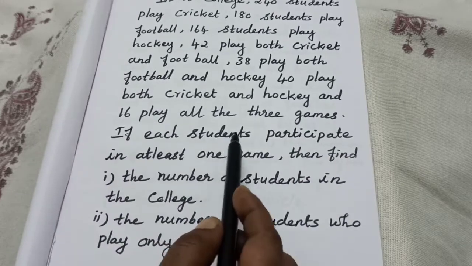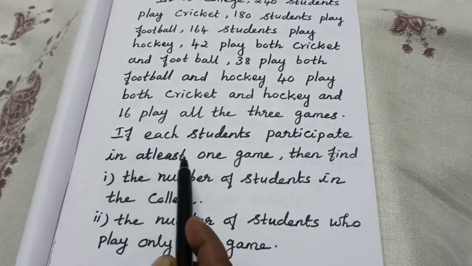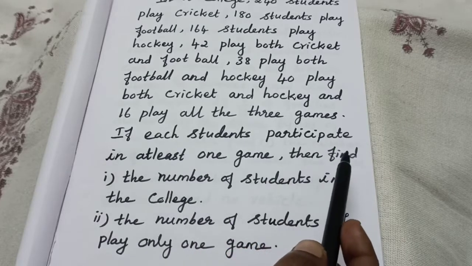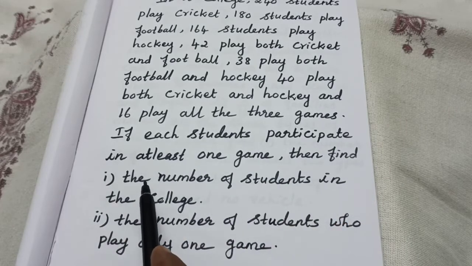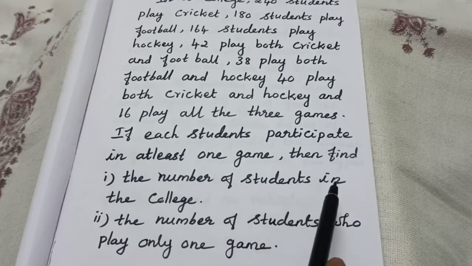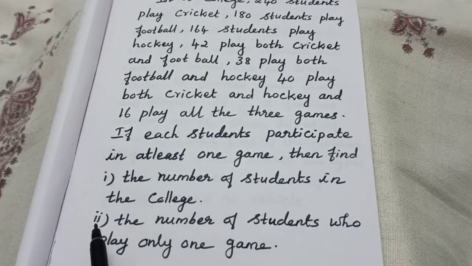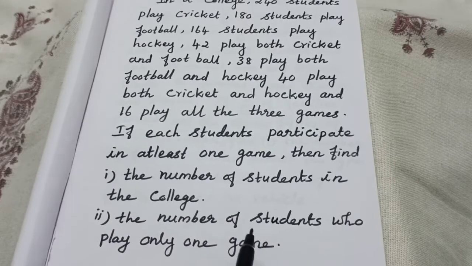Each student participates in at least one game. Then find, first question, the number of students in the college. Second, the number of students who play only one game.